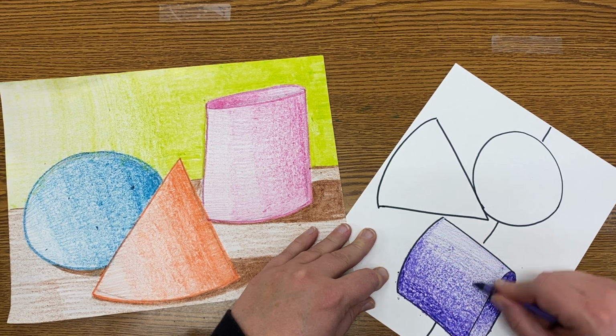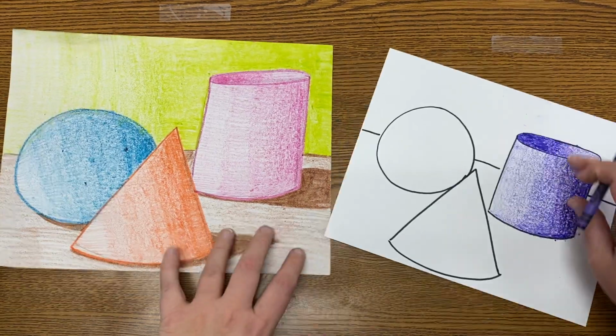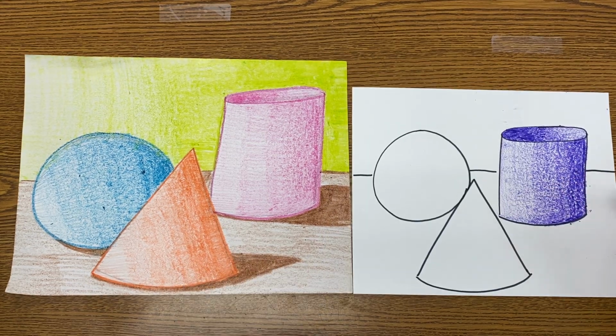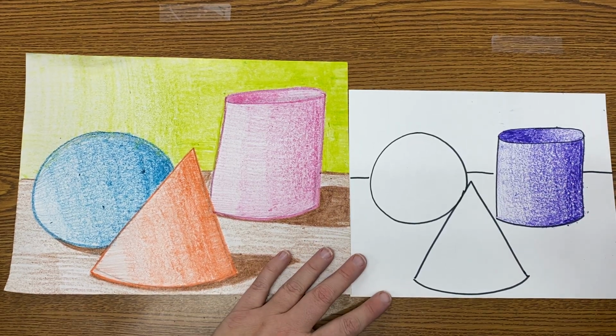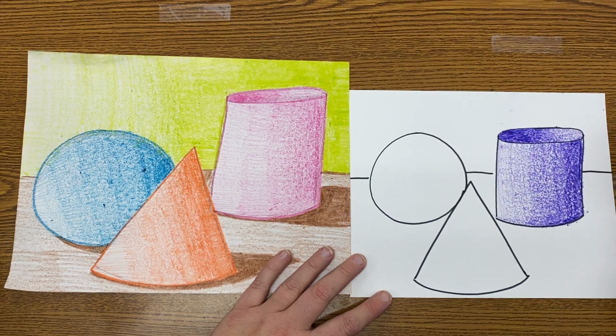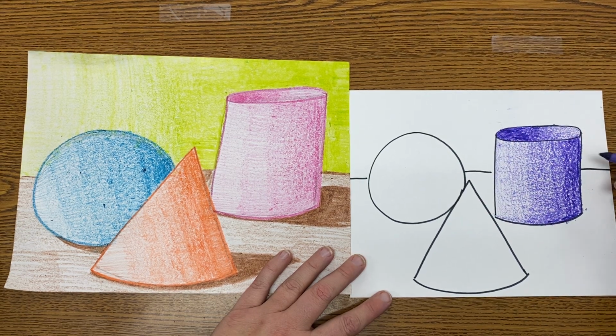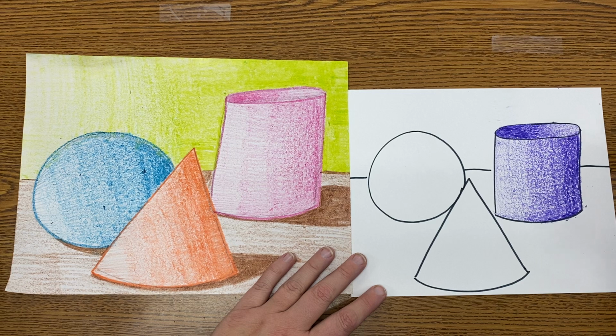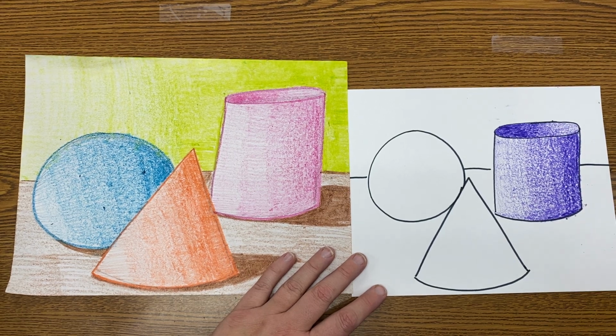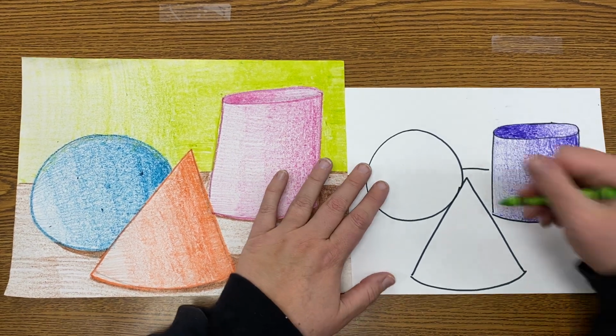But now I have a cylinder shape that looks like I have some height and width and depth to it because of the way I colored it using value. I'm gonna use that same technique on this cone down here.